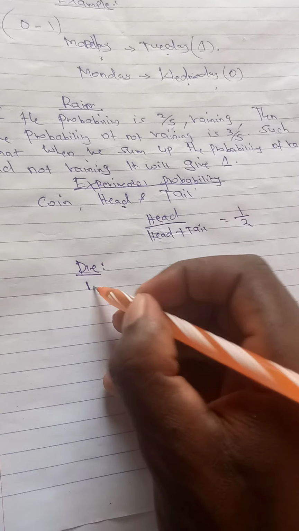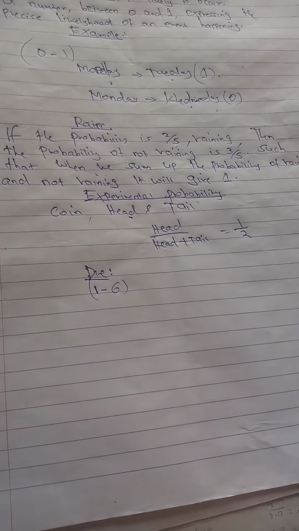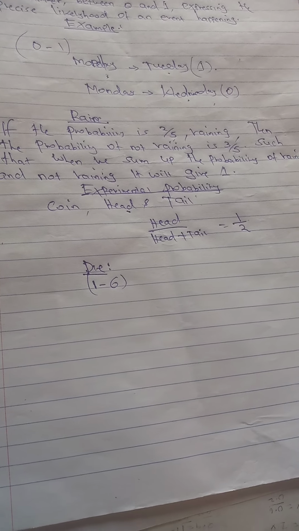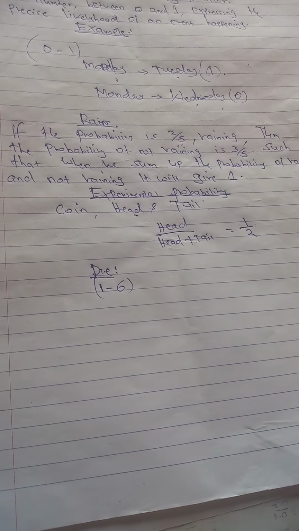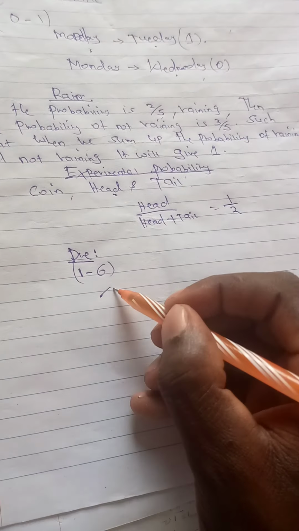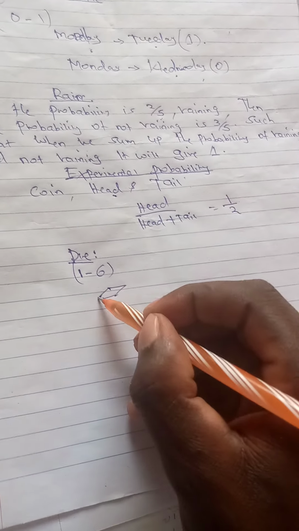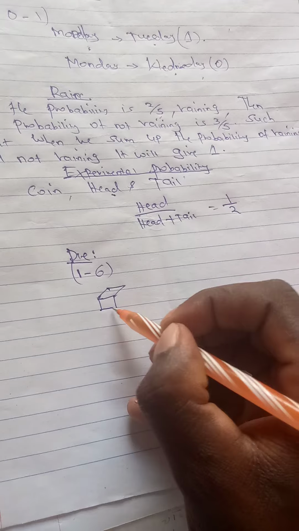That is experimental probability. We also have a die. A die is named 1 to 6. It is a 6-sided figure, a cube in nature.